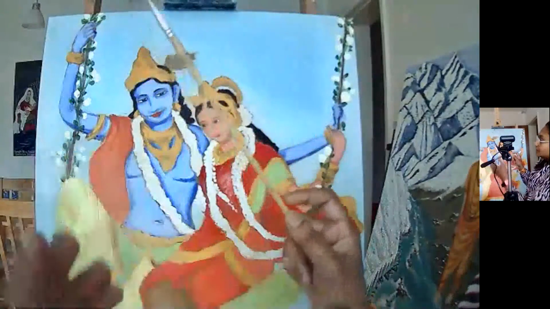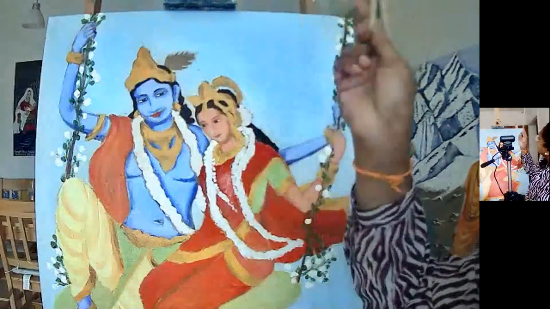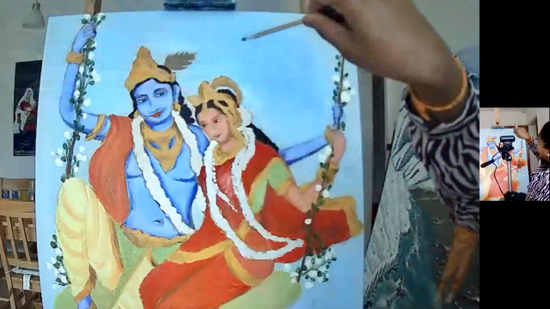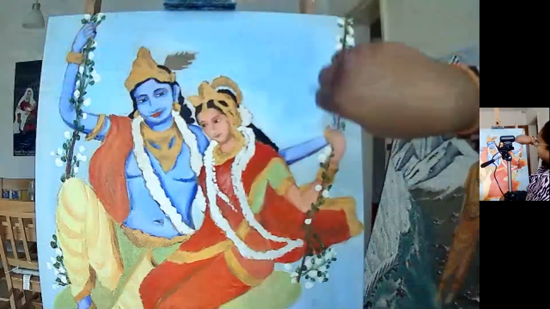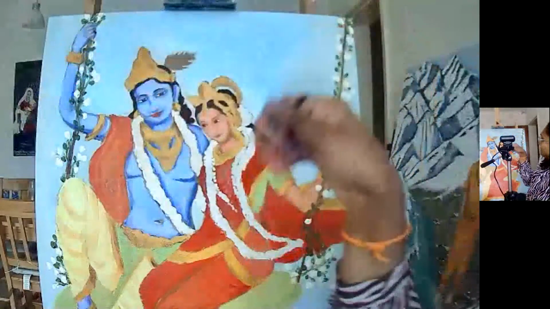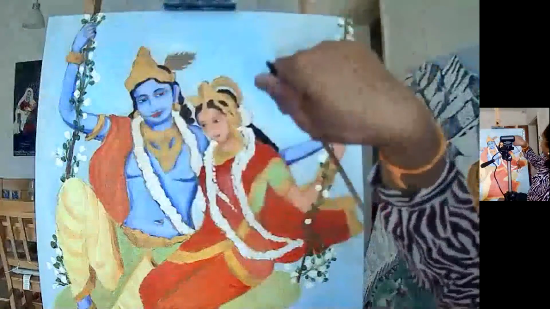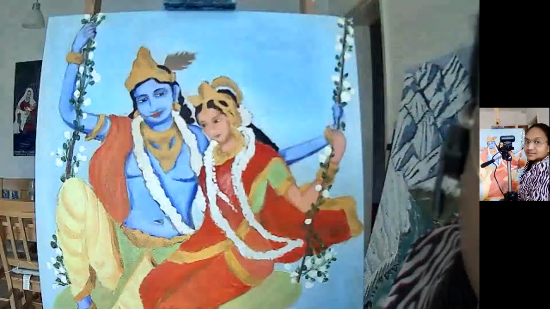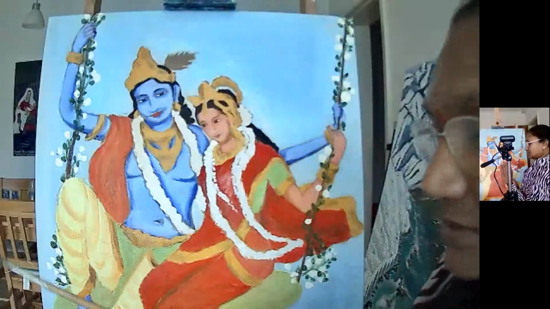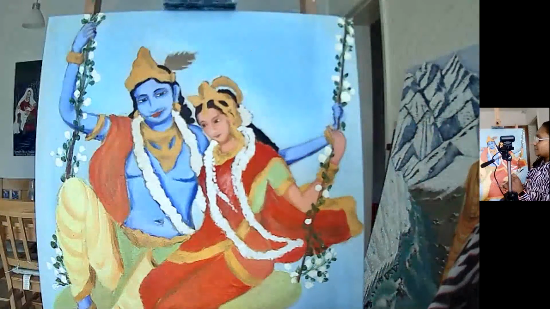And if you are not a left-hander like me, you can do it on the right hand. I have not done it, but I can show you that it still goes in a circle. It goes in a circle. Yes, it does. So it's possible. But let's now mix the color.